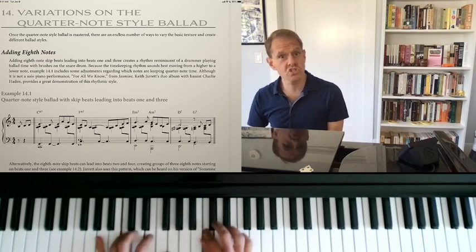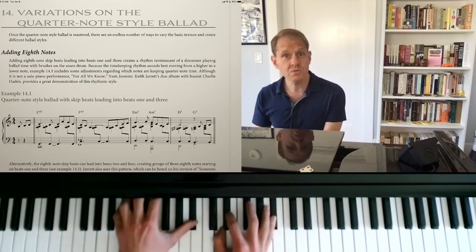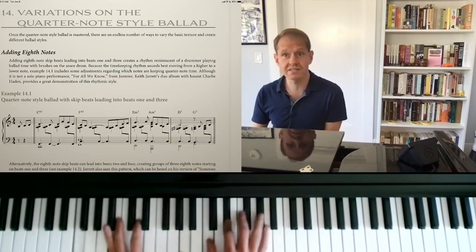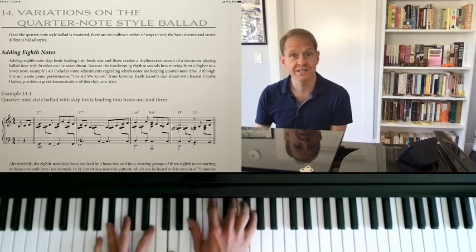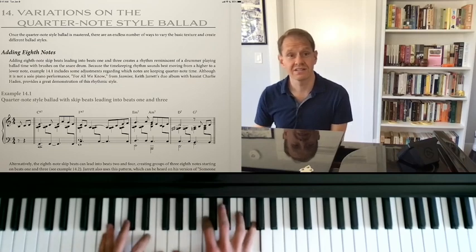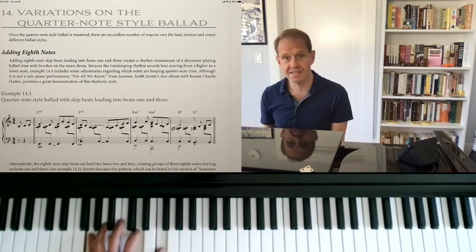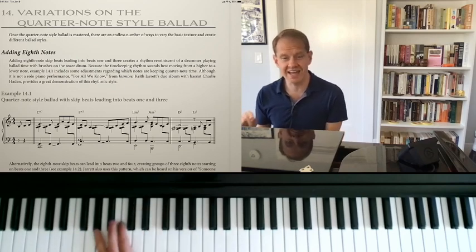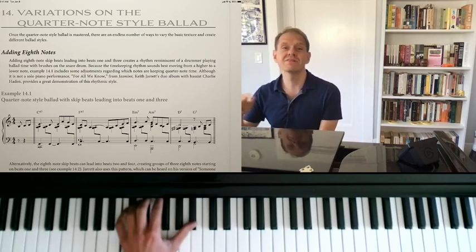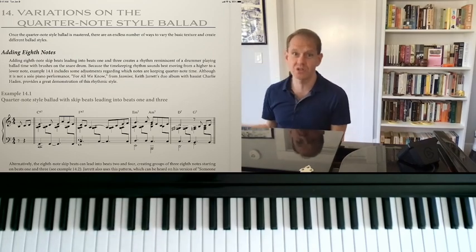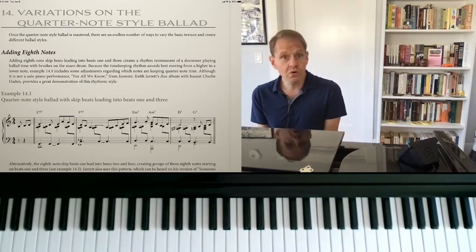And by the way, this is a straight eighth note jazz ballad style. In jazz, we can play ballads either swung or straight, but this particular style lends itself to straight eighth note ballads. You can hear the straight da da da da da, right? That's the most prominent subdivision. It's not that triplet kind of subdivision. So that's the general concept of the repeated quarter note style ballad.